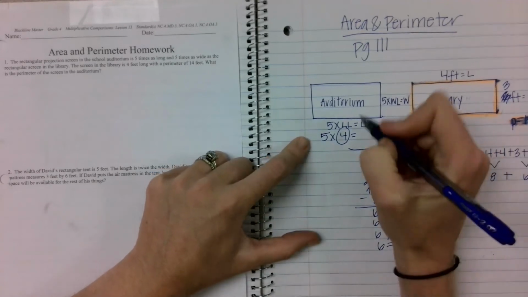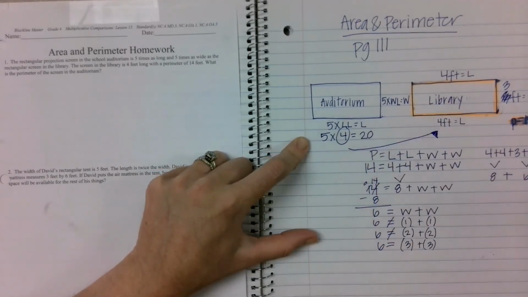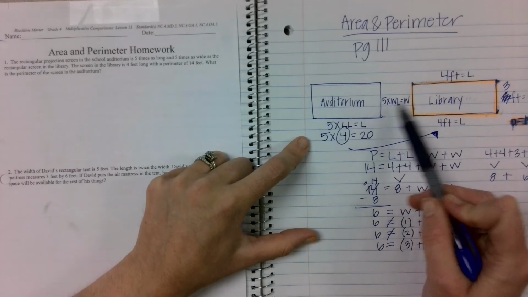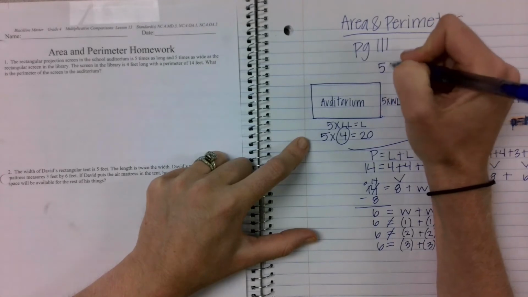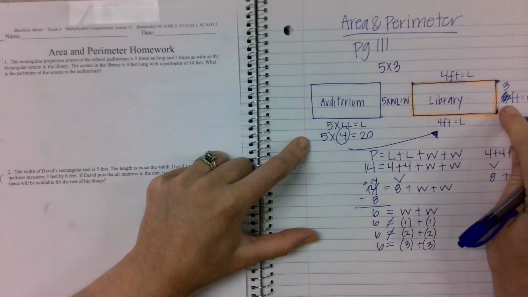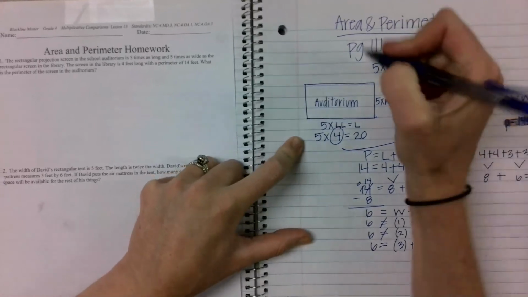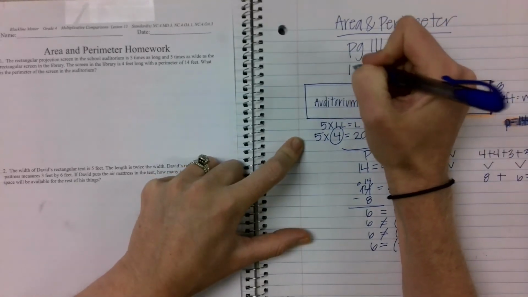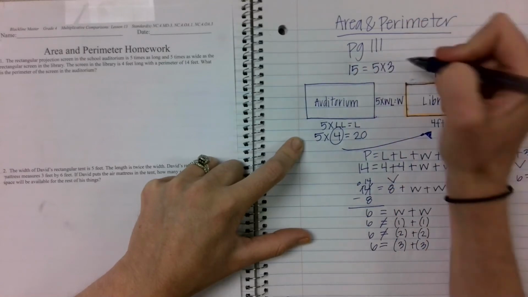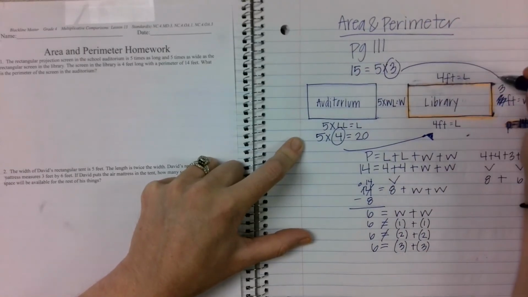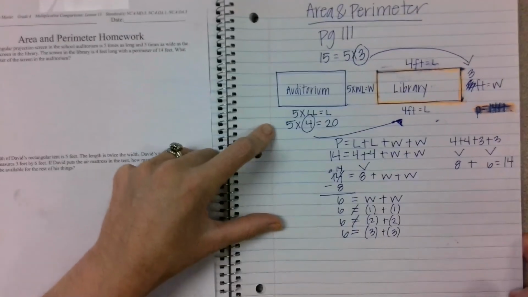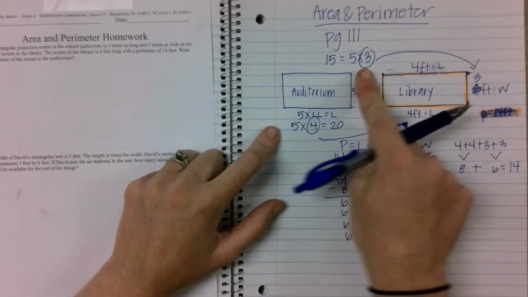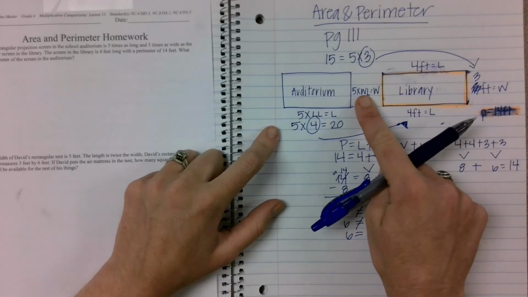Got the 4 from there, and that equals 20. Now it says 5 times the width of the library. So I'm going to do 5 times 3, which is from here, the width of the library, and that equals 15. This 3 comes from here. I'm sorry that there's all this smudging. You can see the side of my hand. I'm really sorry about that. Okay, so that's where the 3 came from for this equation here.